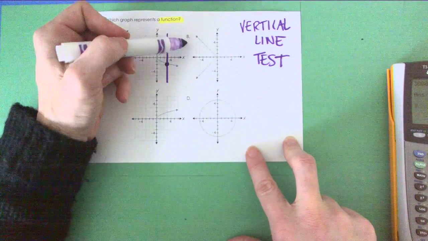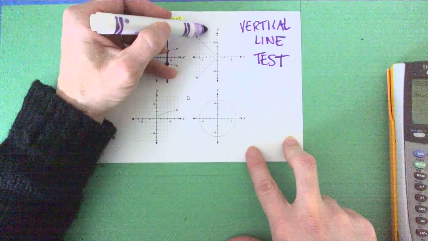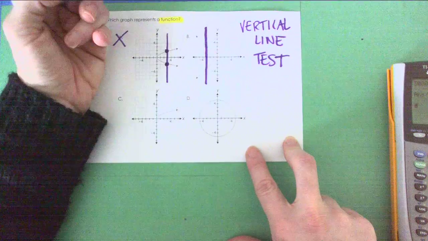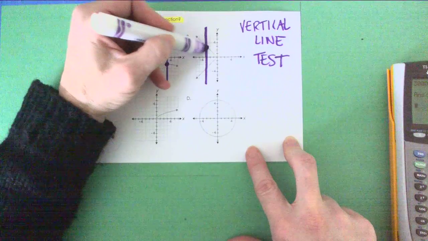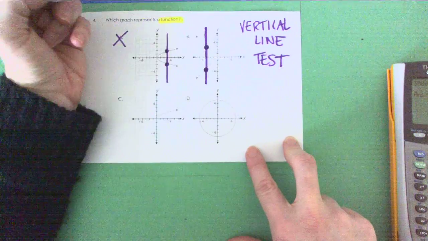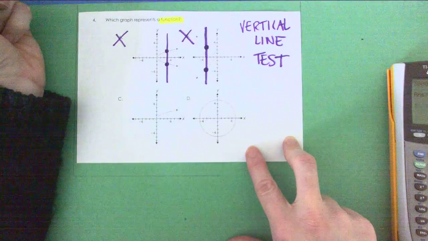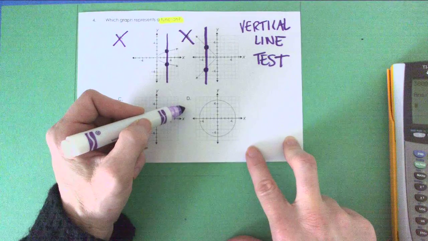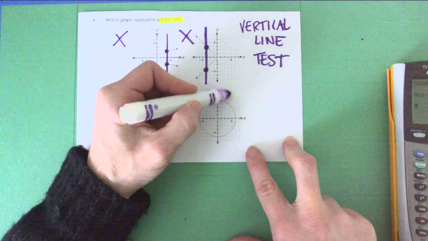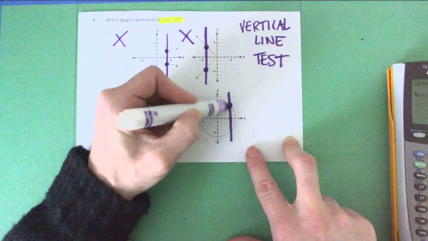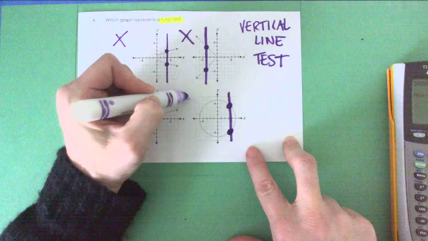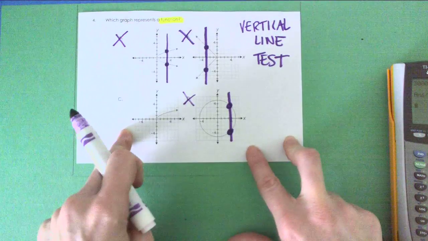Okay, let's look at answer choice B. Let me draw a vertical line. Notice I'm not being particular about where I'm drawing it. 2 times? Nope, not a function. Let me go down to letter D here, circle. If I draw a vertical line over here, no way, Jose. 2 times, not a function, which kind of leaves me with my only choice.